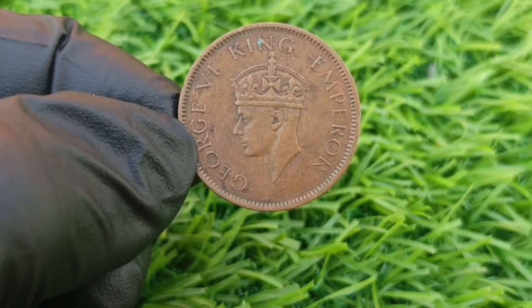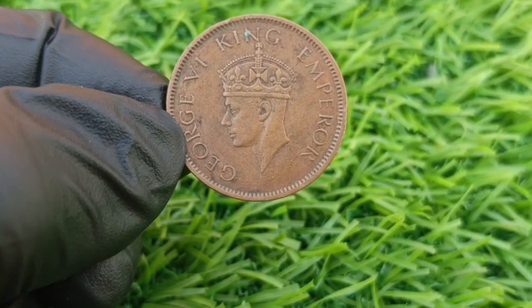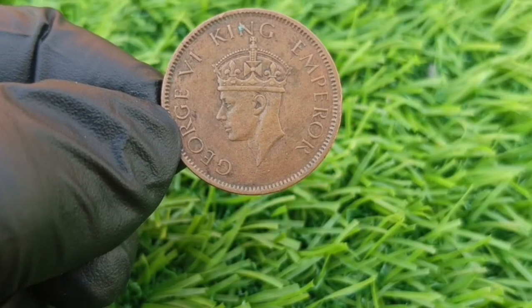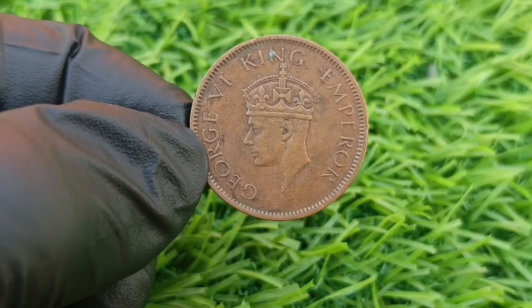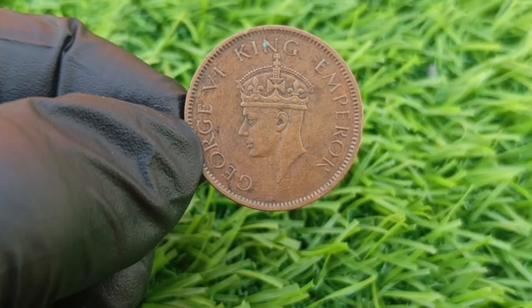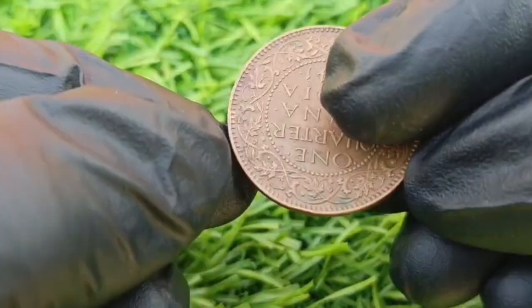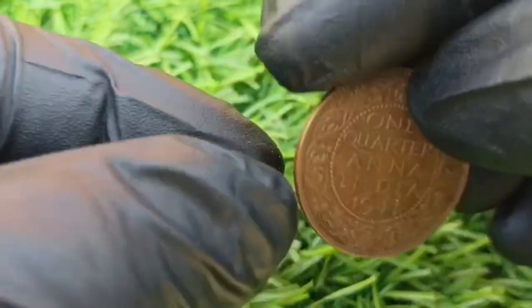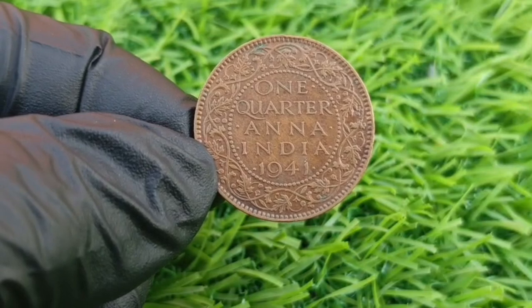And when all these elements are considered together, the 1 Anna coin emerges as far more than a minor pre-decimal denomination, revealing itself instead as a compact historical document that captures the flow of power, trade, labor, and daily life across generations, making it a deeply rewarding subject for anyone who seeks to understand the past through the quiet endurance of ordinary objects.